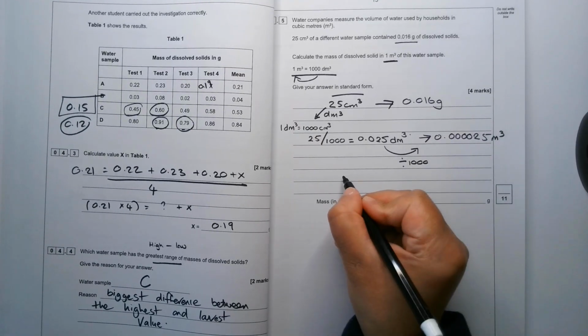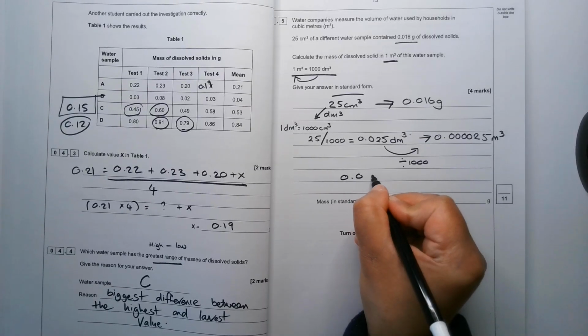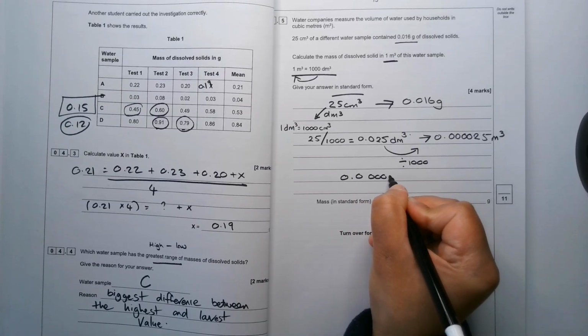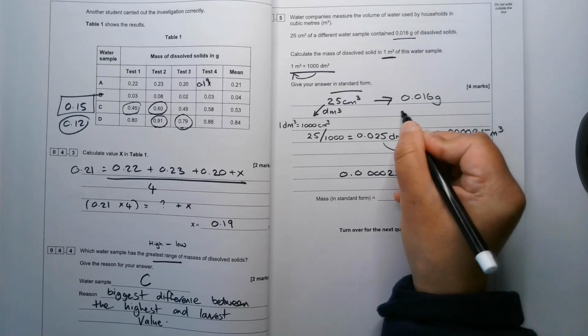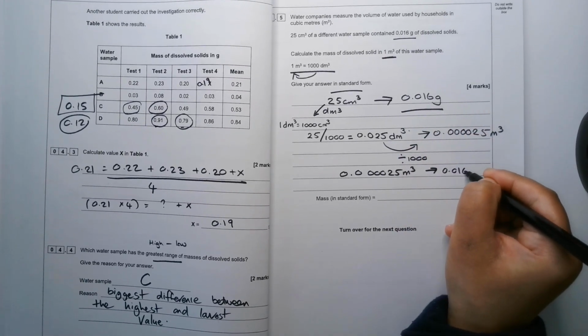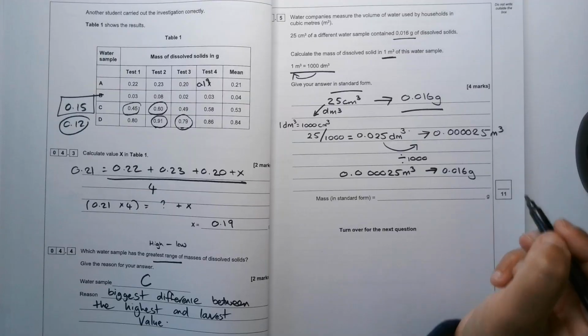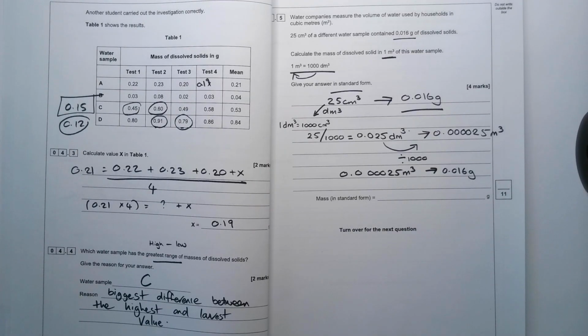Right, so that means when I have 0.000025 meters cubed, I have 0.016 grams of dissolved solid.